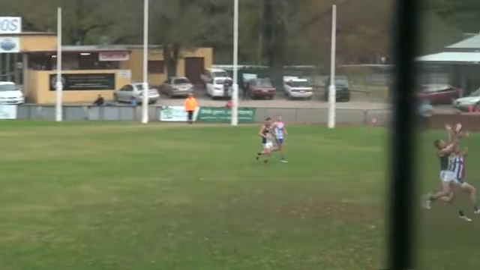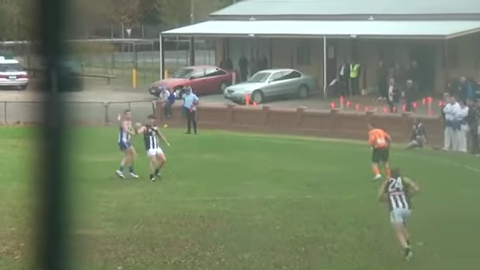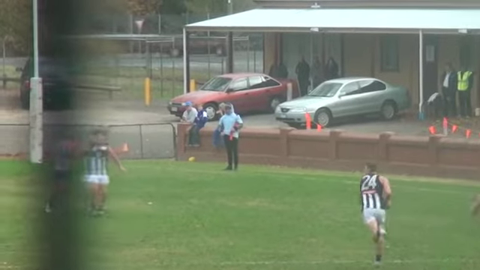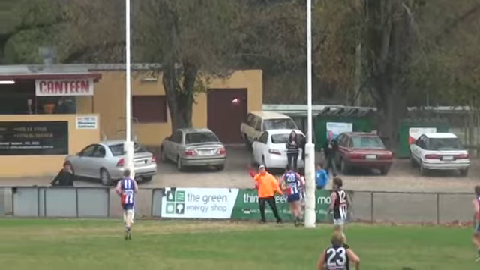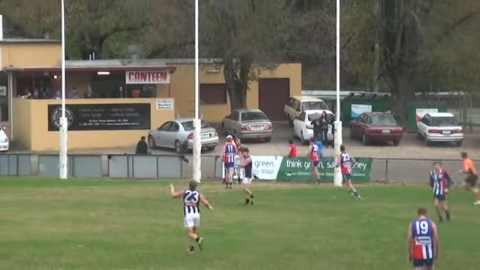Needs to get the kick away. Goes looking for Hanson. Dragged it in with the left hand. Now with his momentum, takes a bounce. Approaches 50. Looked a handball over the top in the end. He goes. Got it! Kick it goal and he's missed to the right hand side.